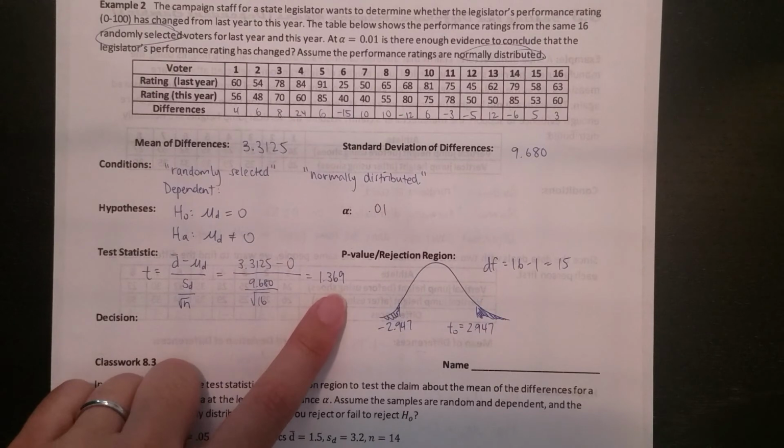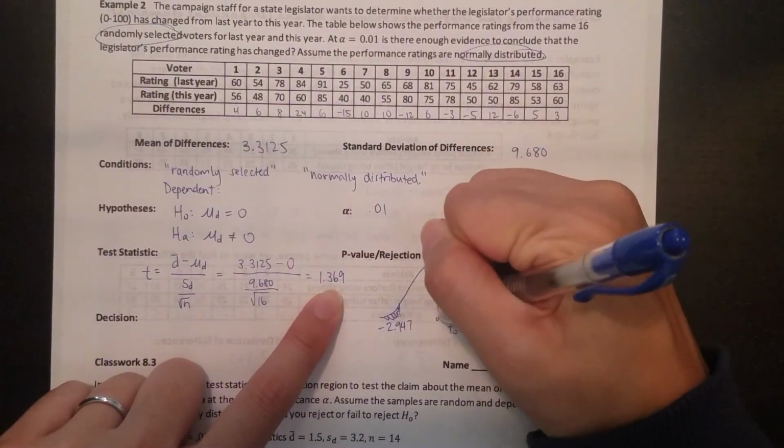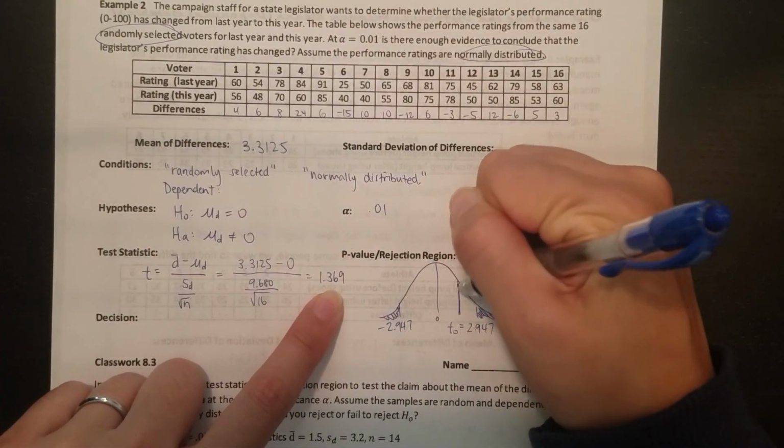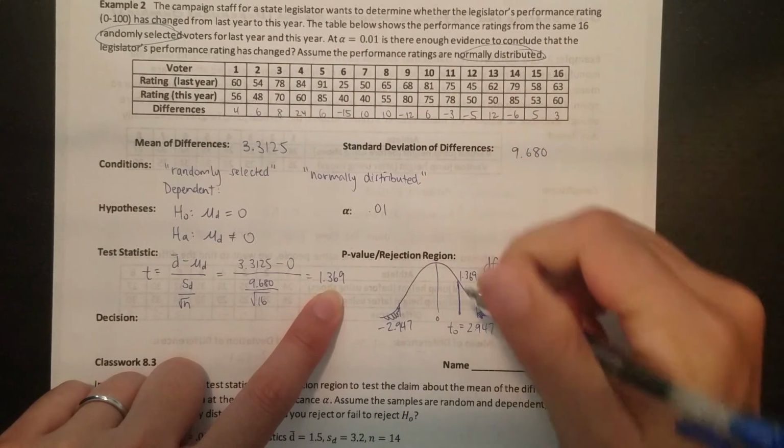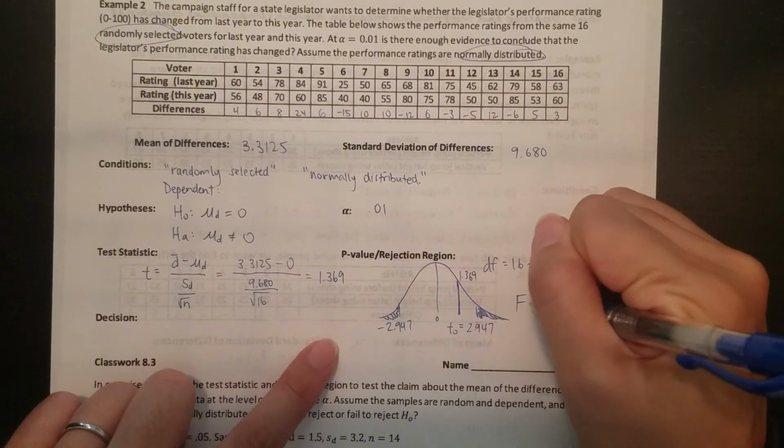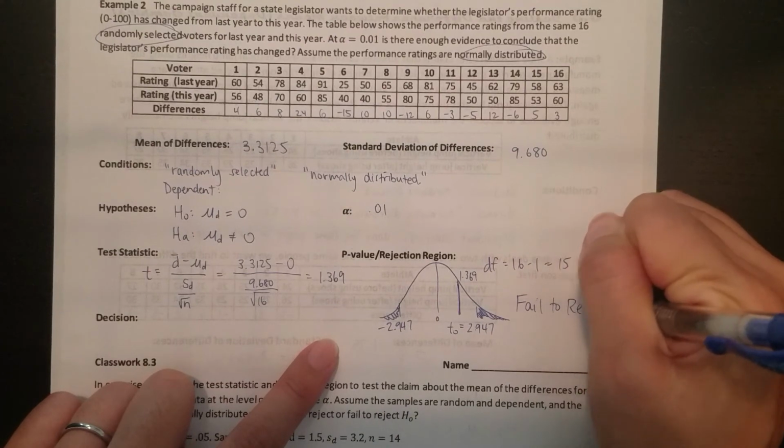Our test statistic was 1.369. If 0 is in the middle, that means it's somewhere here. So it didn't get shaded, so we would fail to reject H0.